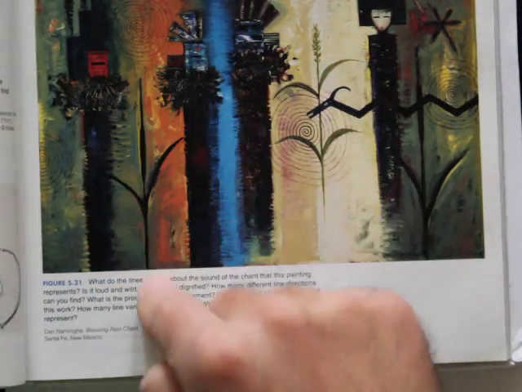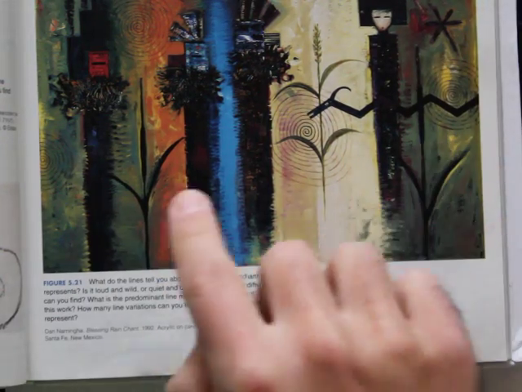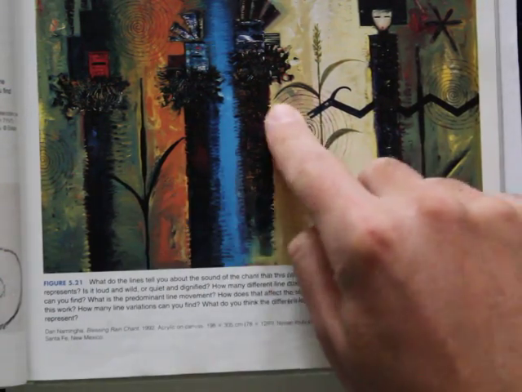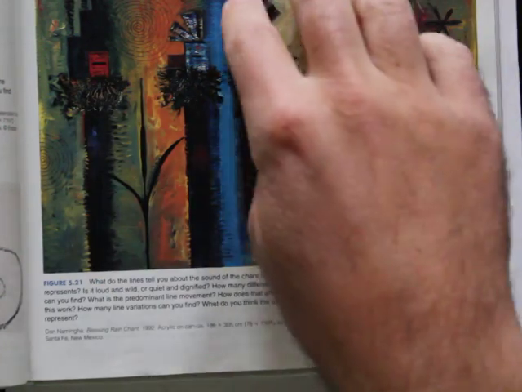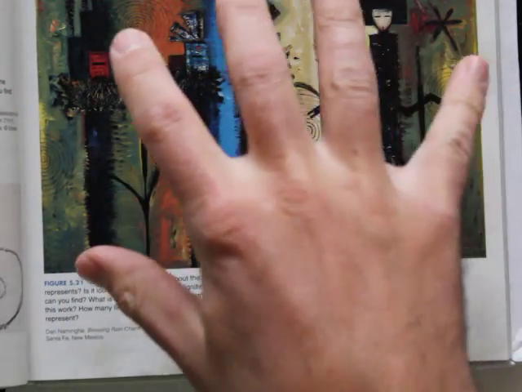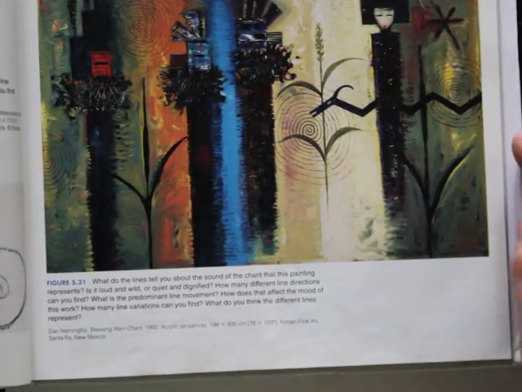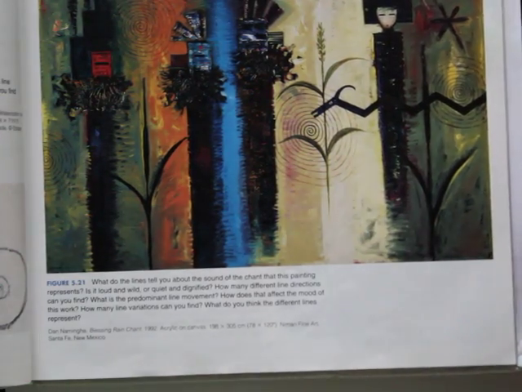So, lots of vertical lines. This is a pretty restful painting. There's some other stuff going on here that implies a bit of motion as well, but overall, these heavily vertical lines make this a fairly restful picture. This is on page 97 in your book.